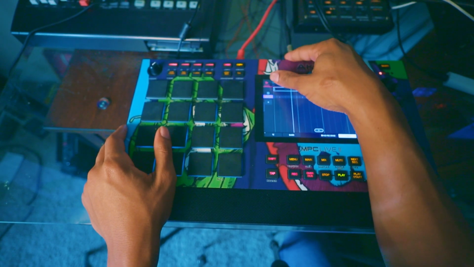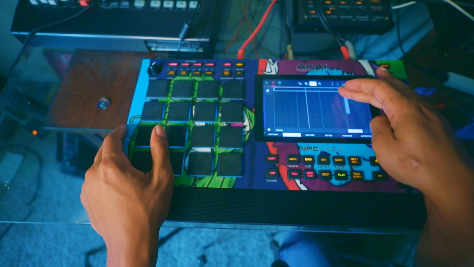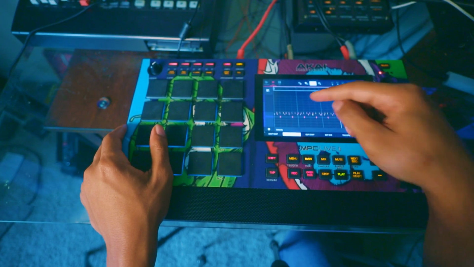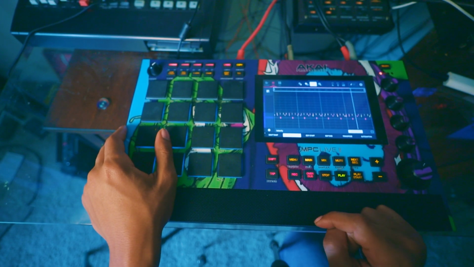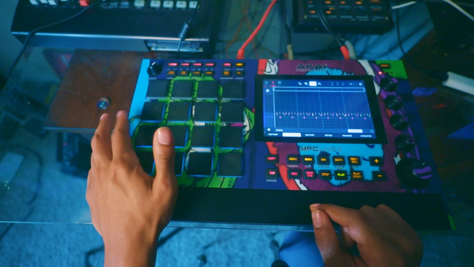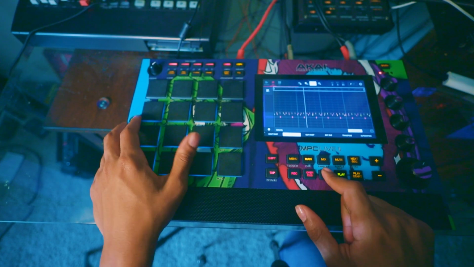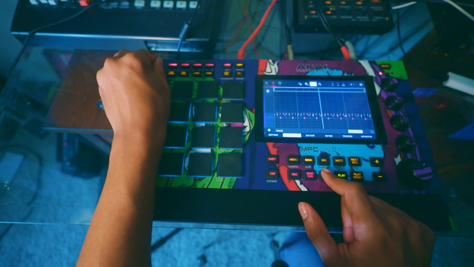Now, if I want to see my notes a little bit better, I can see all my drum patterns right here. And this is how we make a sequence. Under 20 minutes.